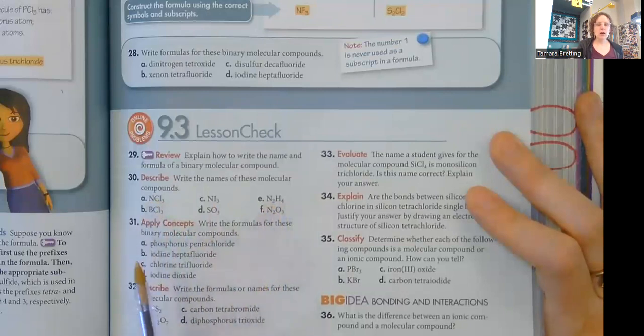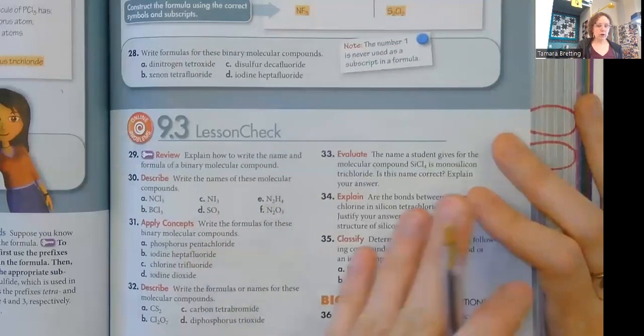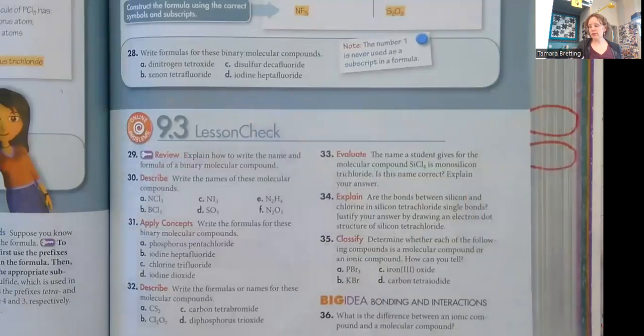Okay. When you are, again, writing their chemical formulas, you just take it straight up. Don't switch anything. Phosphorus is capital P. Pentachloride is Cl5. It's 5 chlorides, so Cl5. PCl5 would be part A there. So work on those if you haven't gotten them done. Make sure you fill those in.